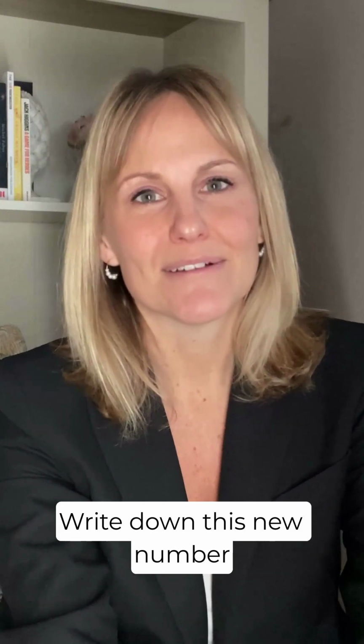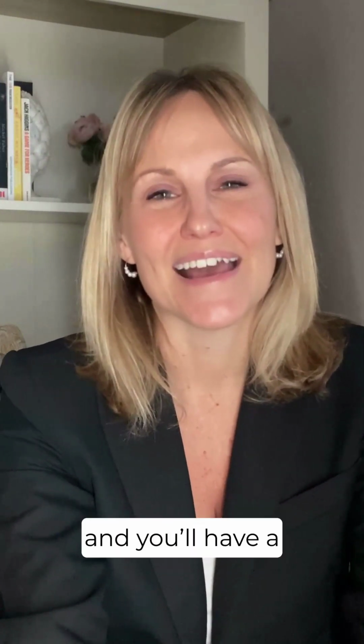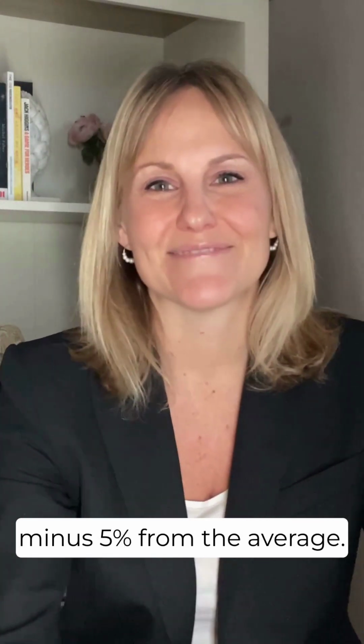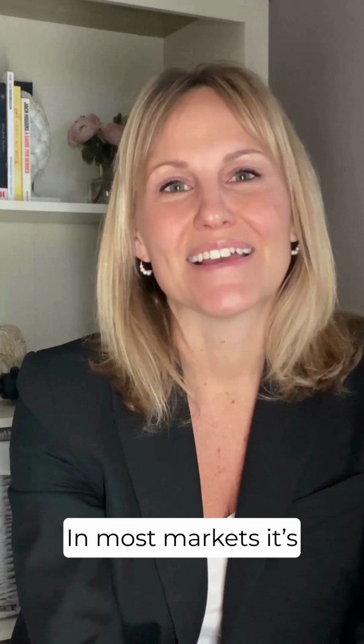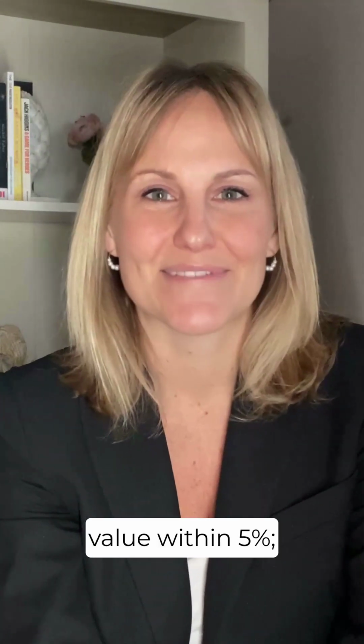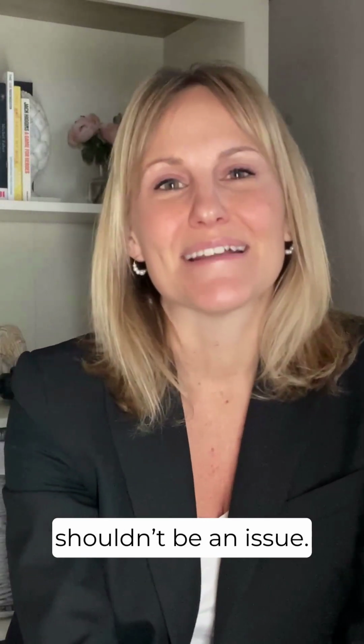Write down this new number somewhere, add 5% and subtract 5% from it, and you'll have a reasonable range for the value of the home, which tends to be plus or minus 5% from the average. In most markets, it's reasonably easy to support a value within 5%. So once the property sells, getting the appraisal shouldn't be an issue.